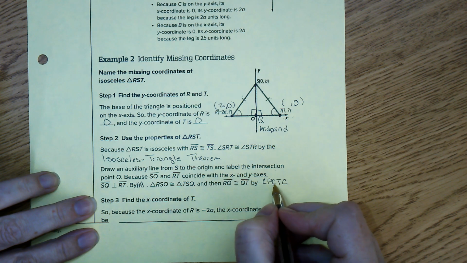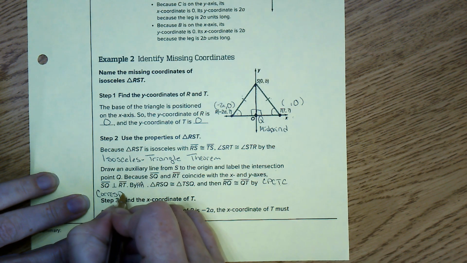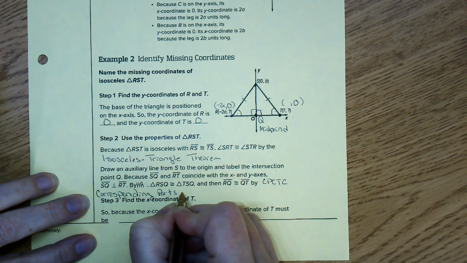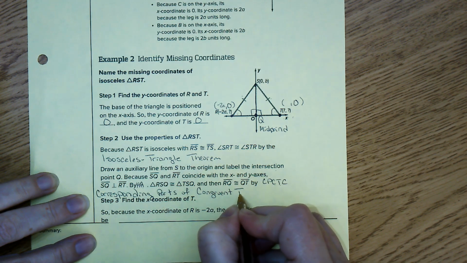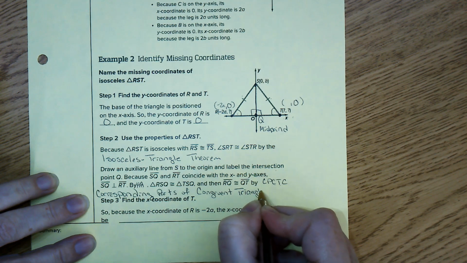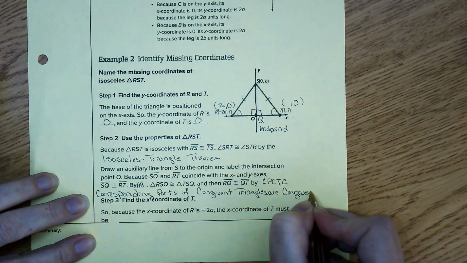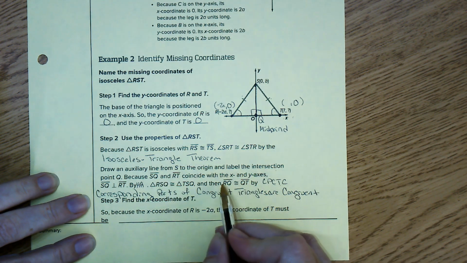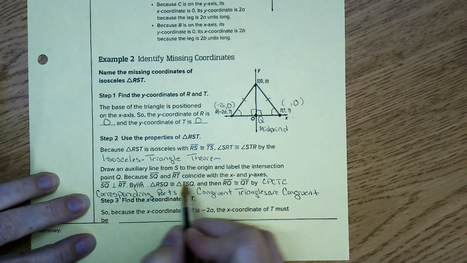Remember, CPCTC is corresponding parts of congruent triangles are congruent. Because this triangle is congruent to that triangle, then a piece of one triangle is congruent to a piece of the other triangle.